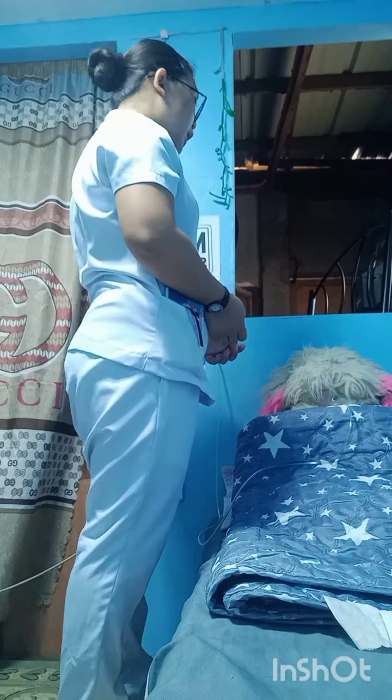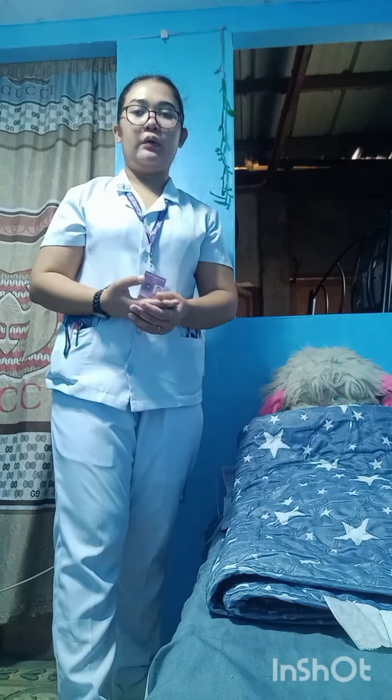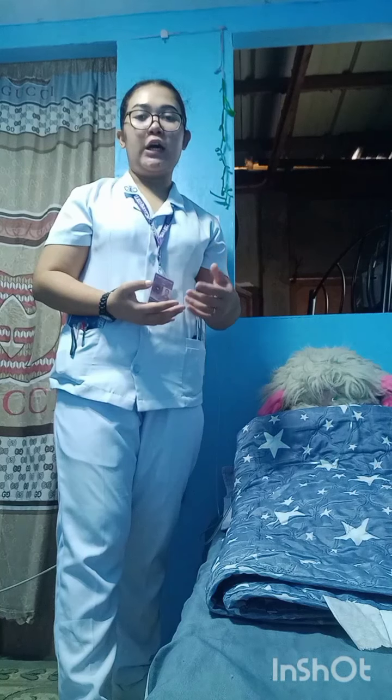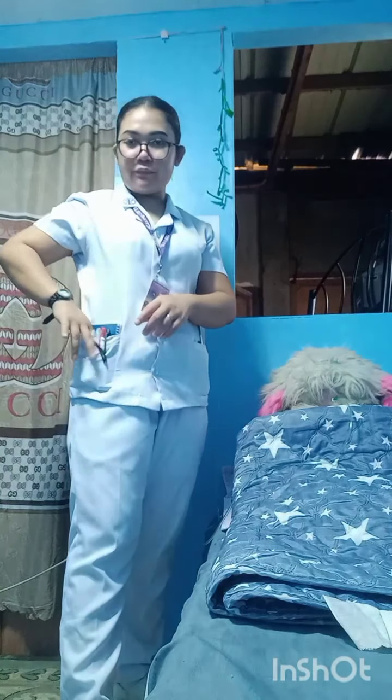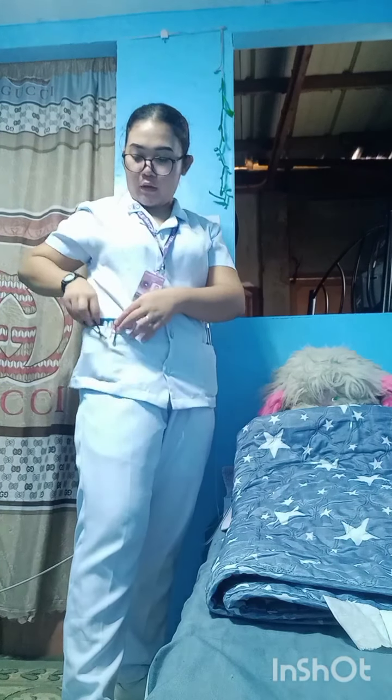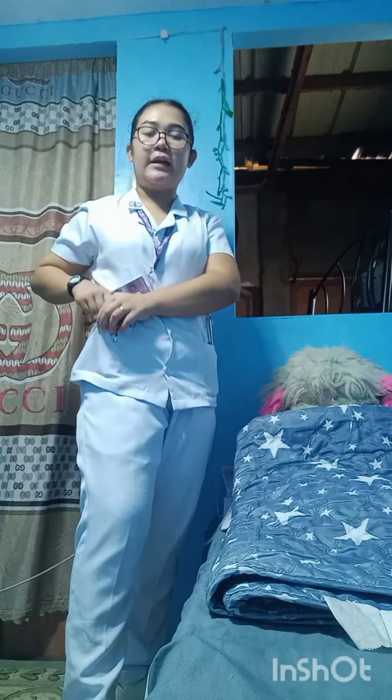Okay lang siya. Also, in vital signs, you can use also pulse oximeter because meron na siyang level of oxygenation as well as the heart rate of the patient. Gaya nito. For the level of oxygenation naman, ang normal level ng oxygenation is around 95 to 100.